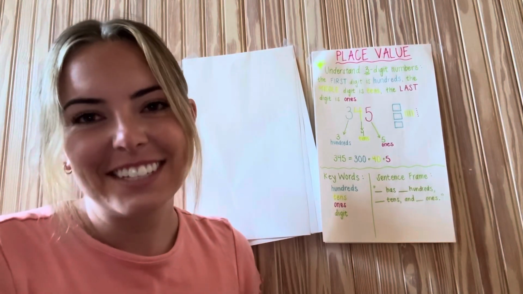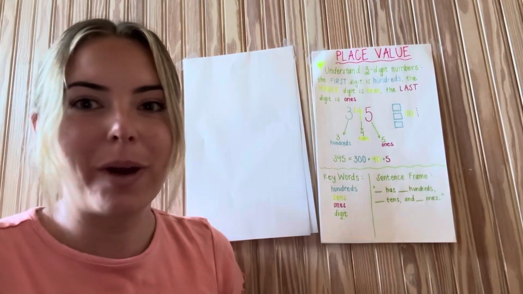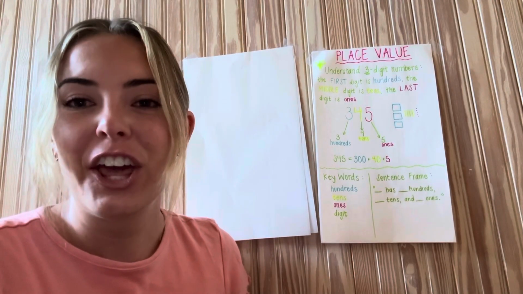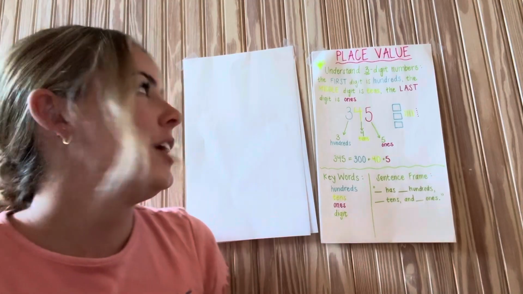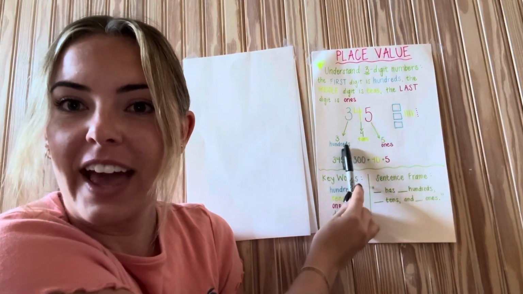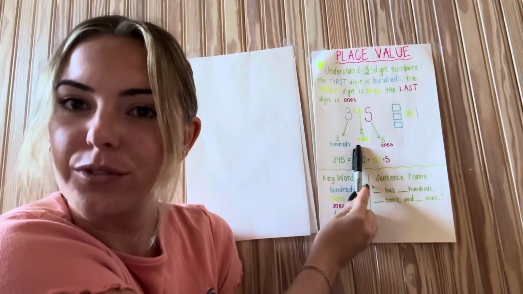Hi class, today we're going to be going over place value with 3 digits. By the end of this lesson, you should be able to know that 345 has 3 hundreds, 4 tens, and 5 ones.